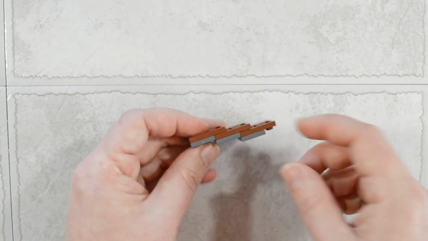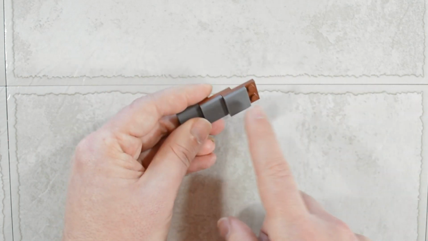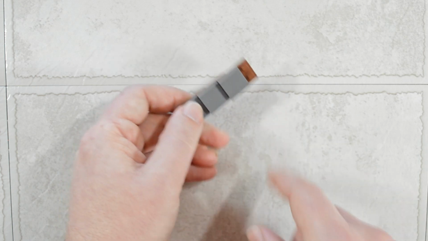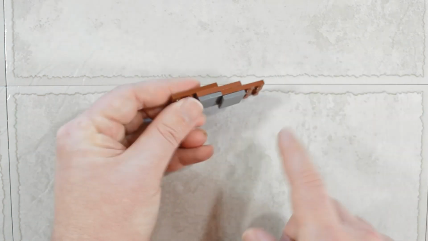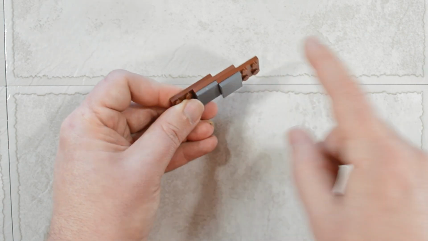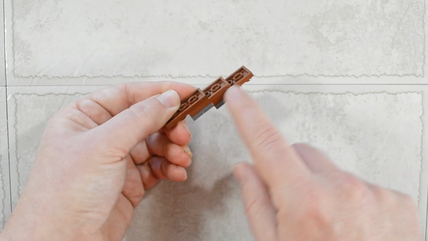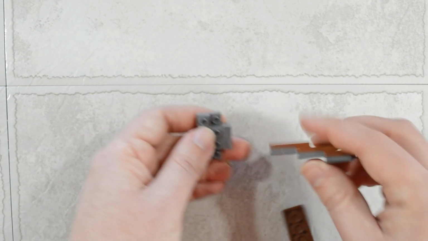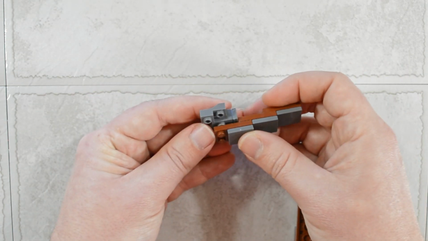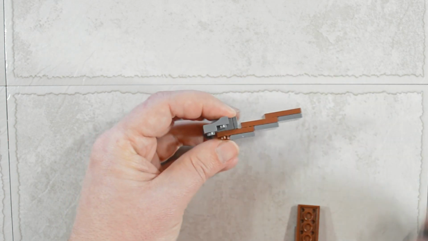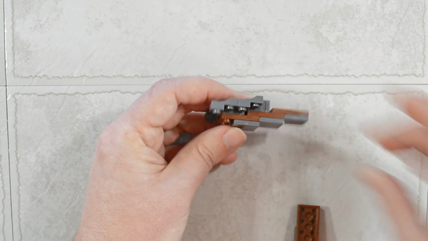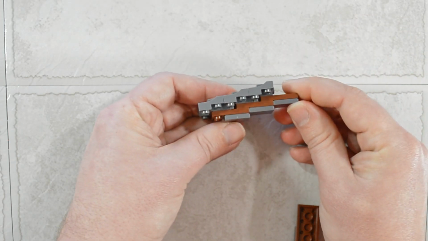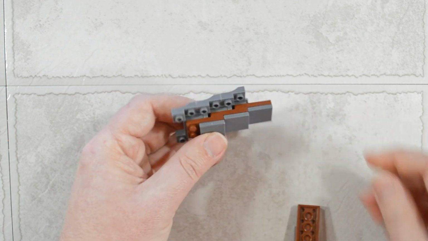Now, if you take a few 3x2 plates and you lock them together in step like this, and then you take some 2x4 plates and you step them up like so. When you lock these together and you add your grill pieces on, you will see that you get a perfect stepped effect.